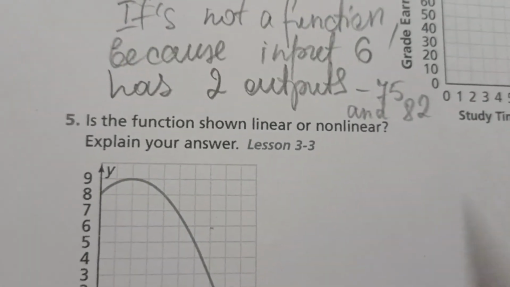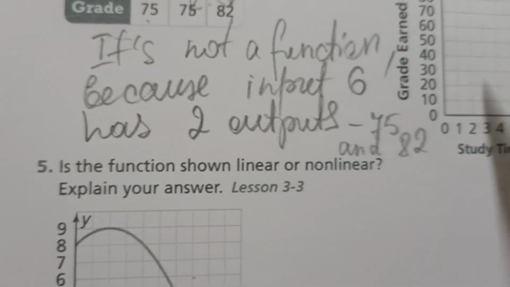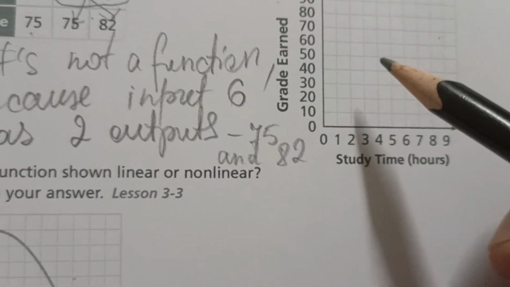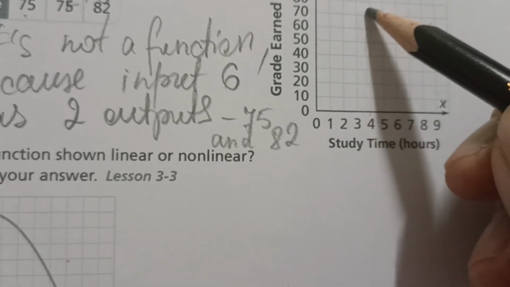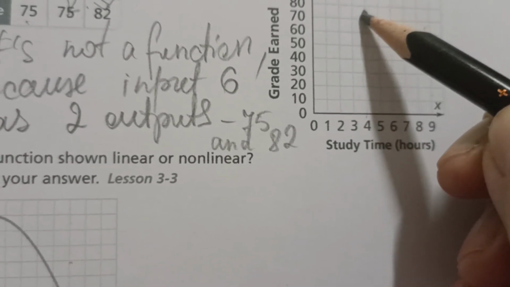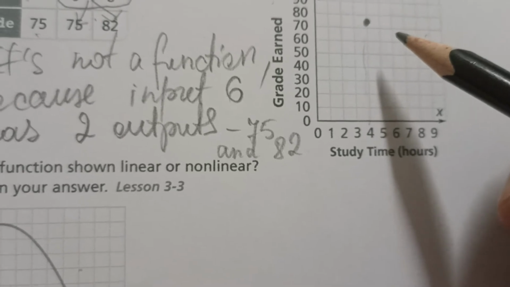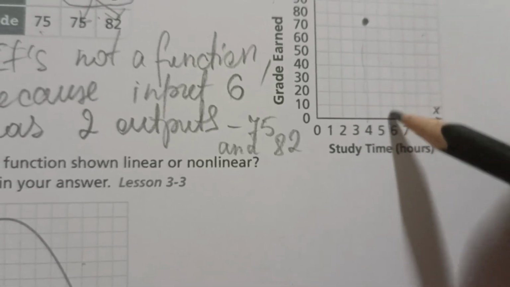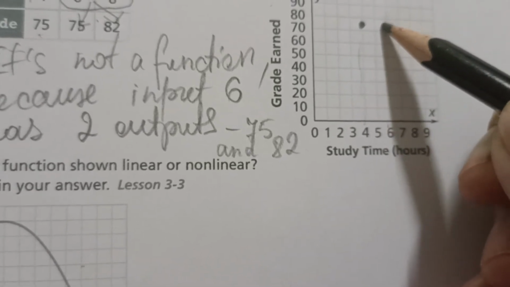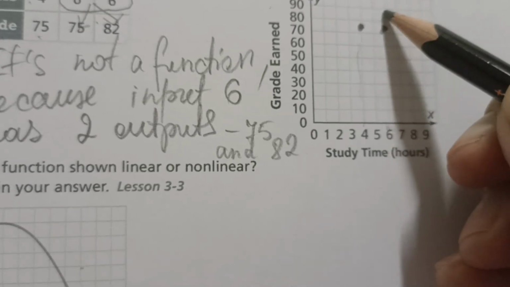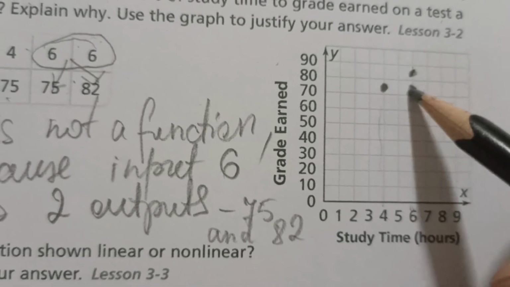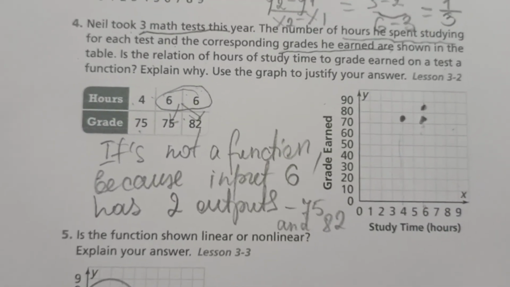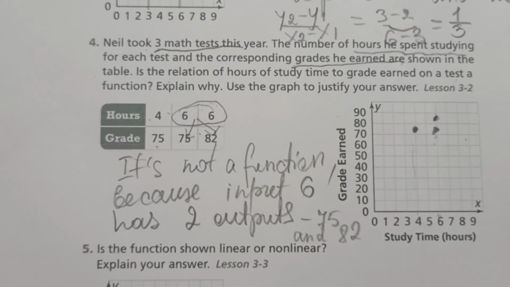And even if we put those dots on the graph, we can see that, for example, 4 hours is going to be 75. 6 hours is going to be also 75, and 6 hours is going to be 82. So you can see this even on the graph. That means that this is not a function, okay?